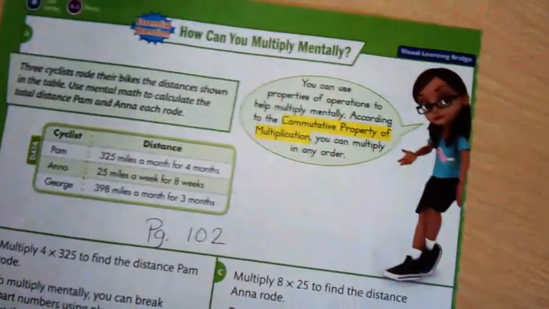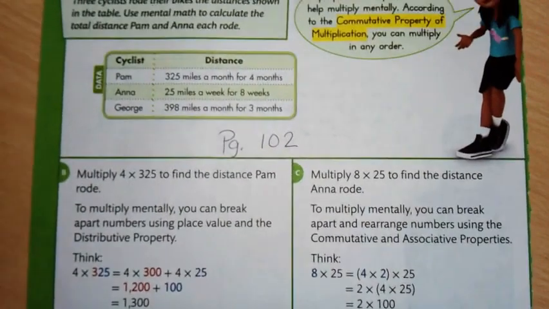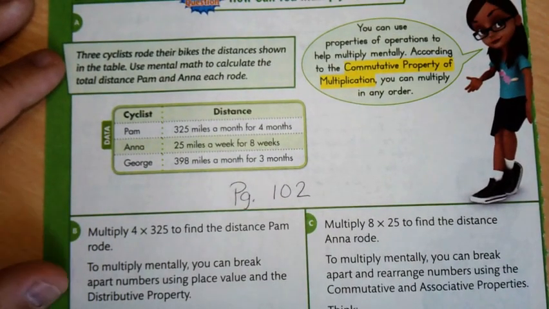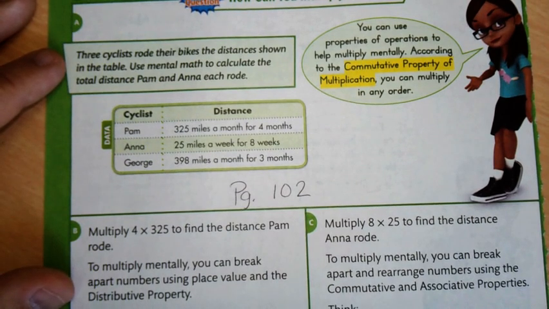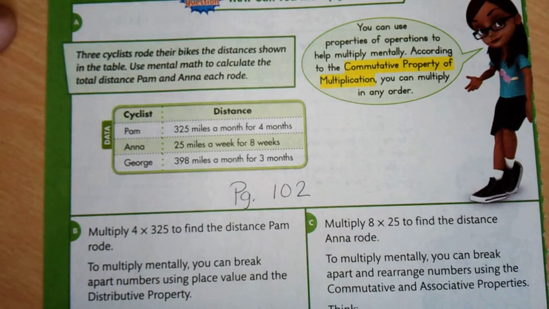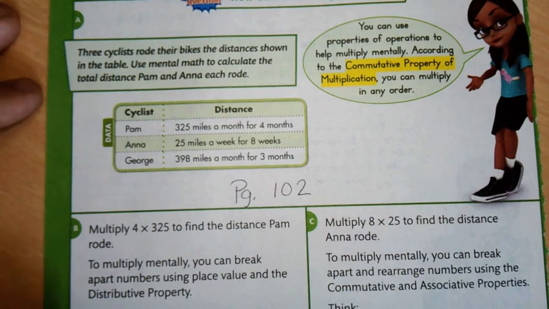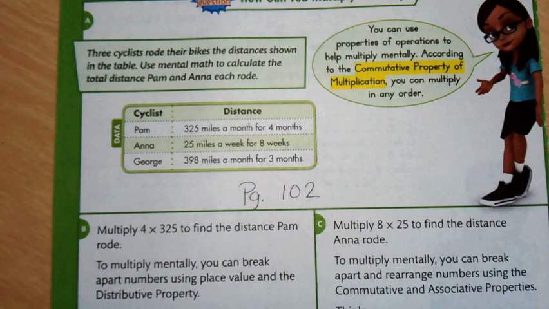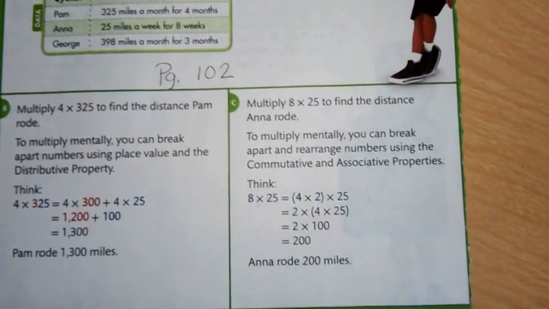And let's go ahead and flip over to the back side. All right. So it says, 3 cyclists rode their bikes the distances shown in the table. Use mental math to calculate the total distance Pam and Anna each rode. Now again, we're not going to use the mental math because instead we're going to do a different thing, and this is just called traditional.